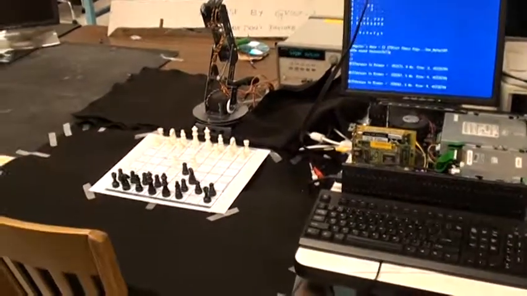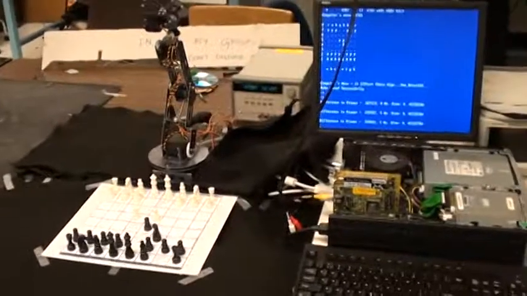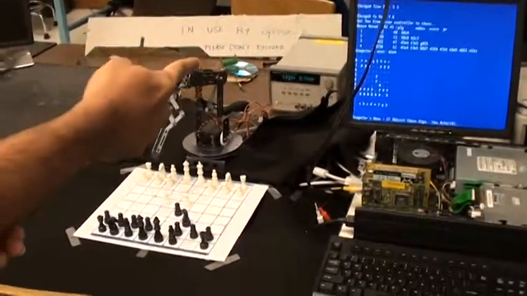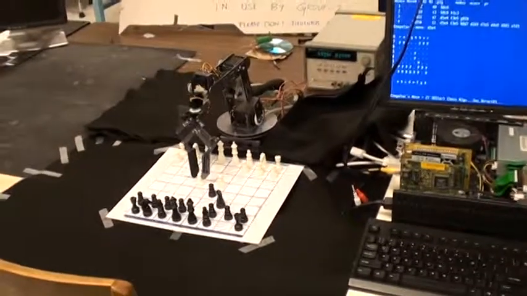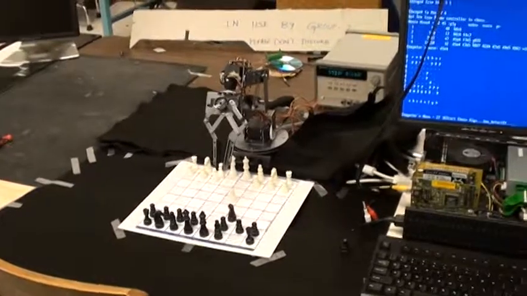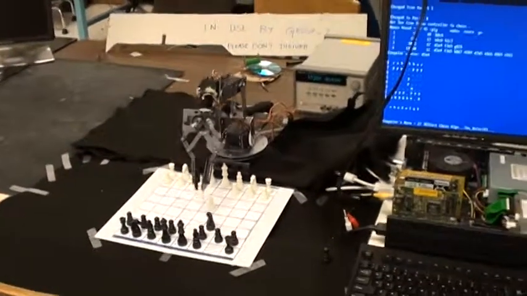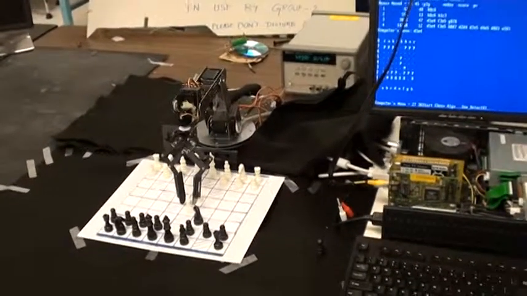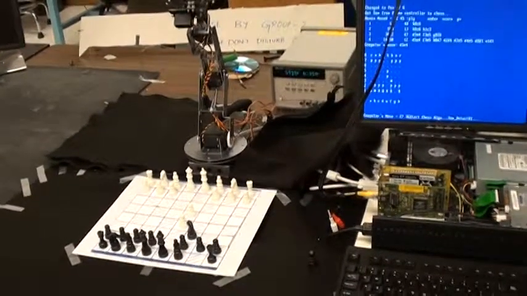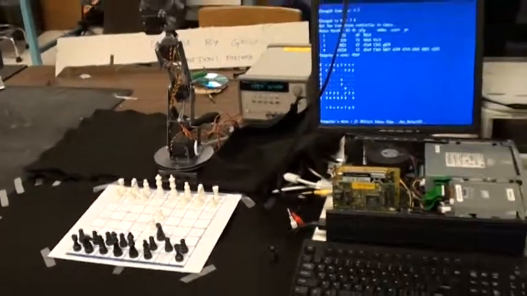So I have moved a knight. It detects that the knight has moved from that place. And you can see he's going to take our pawn with his pawn. He doesn't actually remove the piece that he takes. We have that algorithm, but it's not fully implemented, but could be.